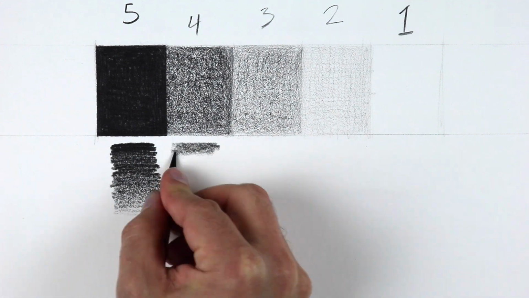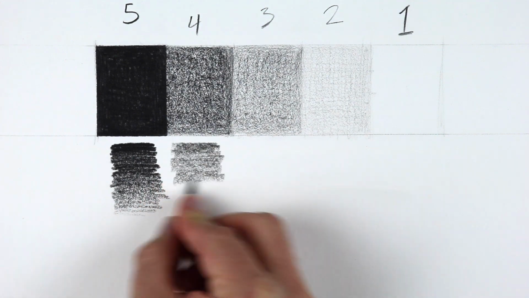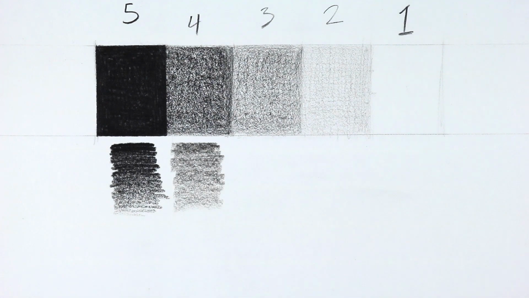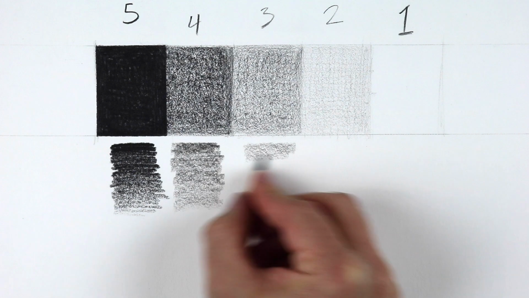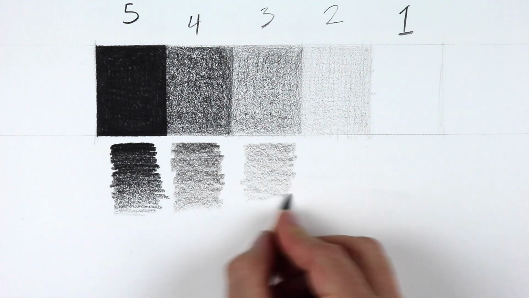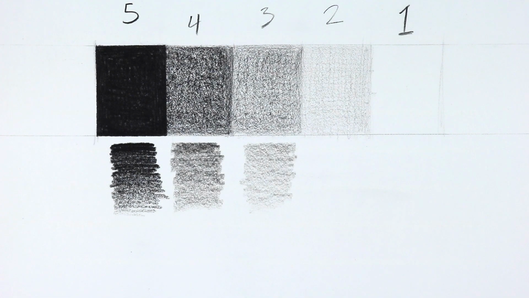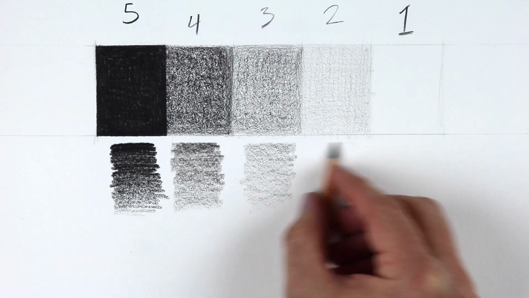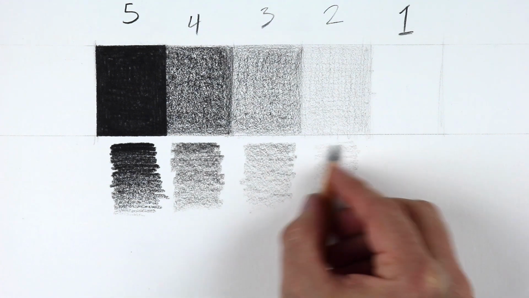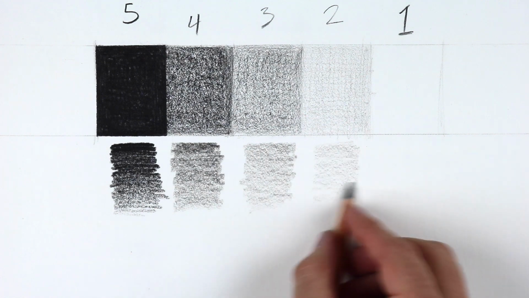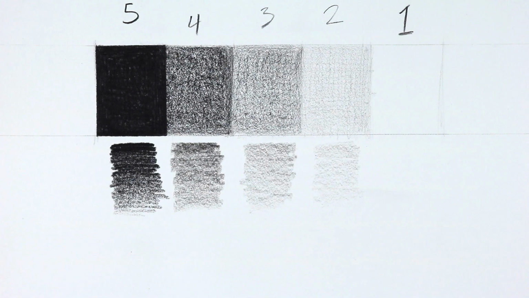Also, you'll notice that the washes I'm making underneath my value scale are going from dark to light. Underneath the 5, I'm starting off with the number 5 value, but transitioning to a number 4. Under the number 4, I'm going from 4 to 3. These smooth transitions from one value to the next are called gradations, and they'll be a critical component to your shading practice later on in the process.